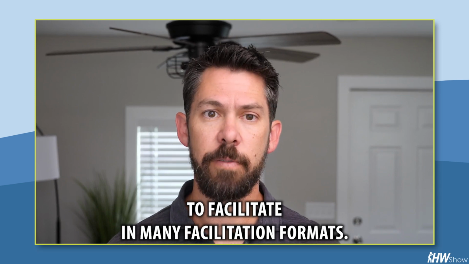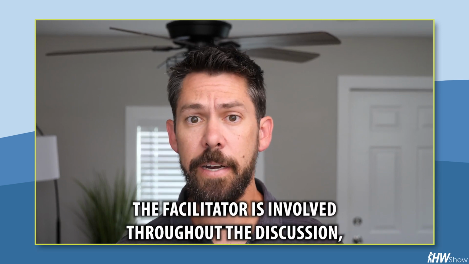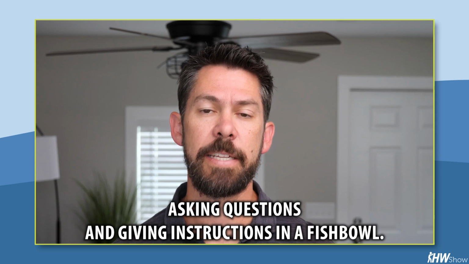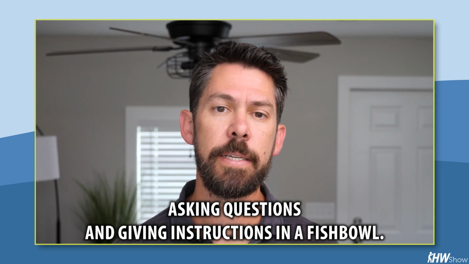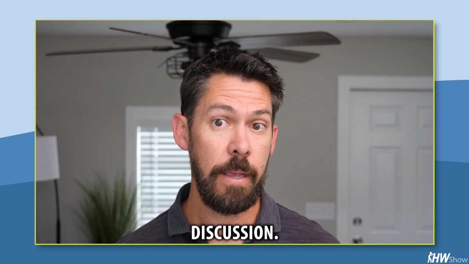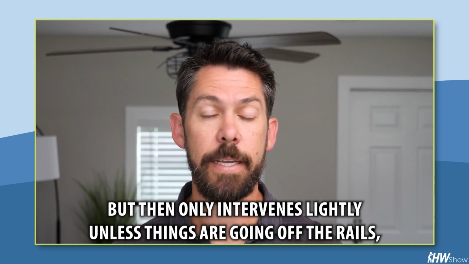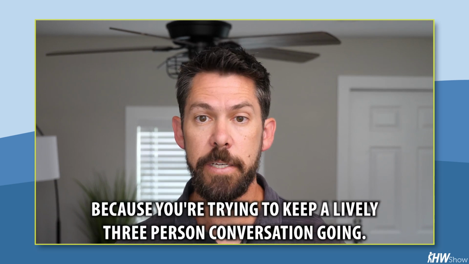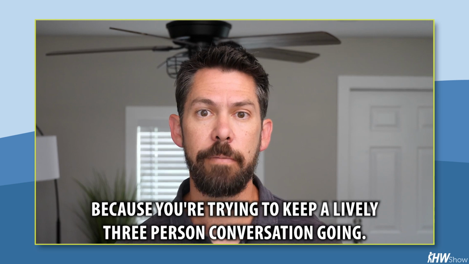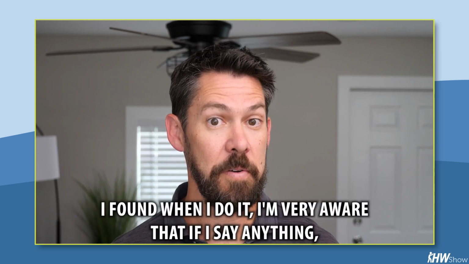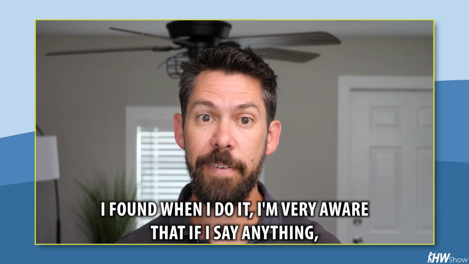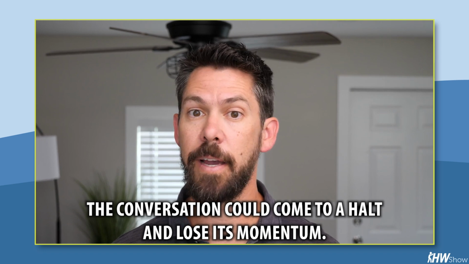In many facilitation formats, the facilitator is involved throughout the discussion, asking questions and giving instructions. In a fishbowl discussion, the facilitator sets it up, but then only intervenes lightly unless things are going off the rails. Because you're trying to keep a lively 3-person conversation going, I'm very aware that if I say anything, the conversation could come to a halt and lose its momentum.